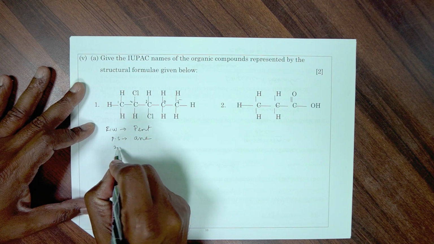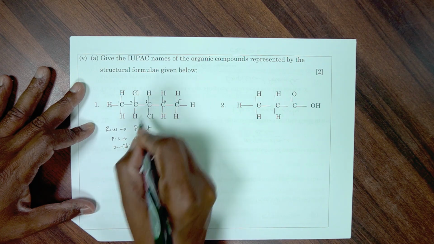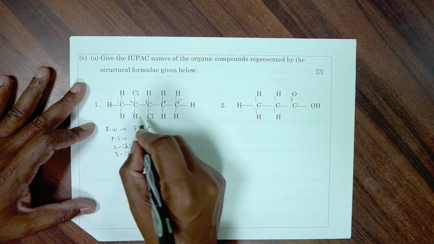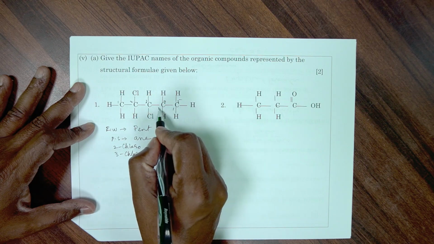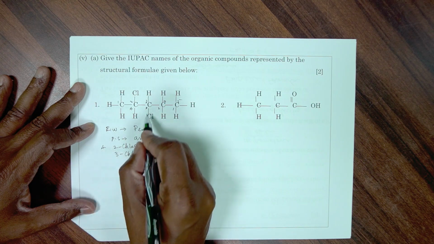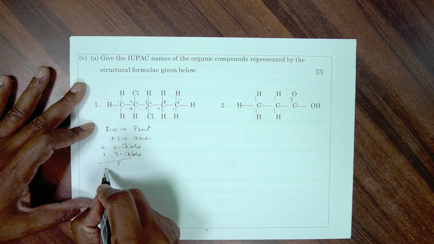There is a substituent. At carbon 2 we have a chlorine, so it is chloro. And carbon 3 also we have a chloro. And no other substituent. The rest is hydrogen. Numbering from the other side: 1, 2, 3, 4. So that becomes 4 chloro and 3 chloro, that is 3 and 4 chloro. So the sum, if you take, this is 5, this is 7.